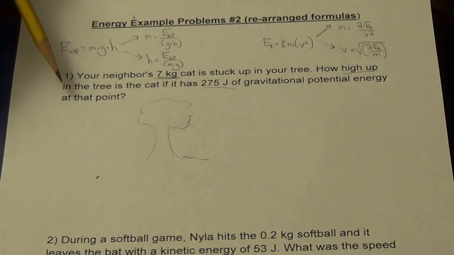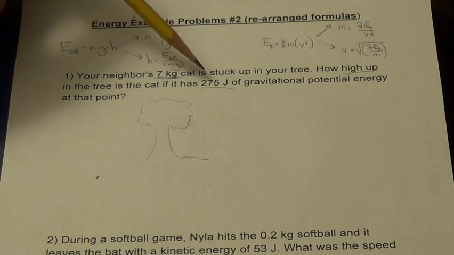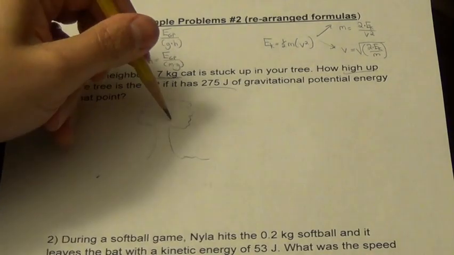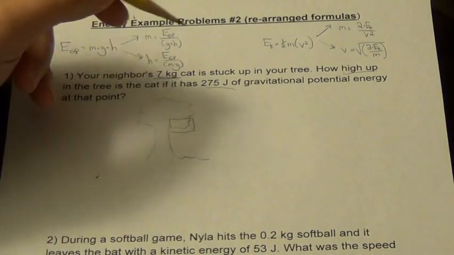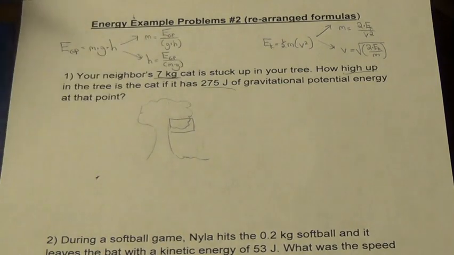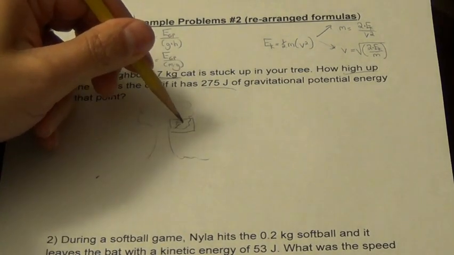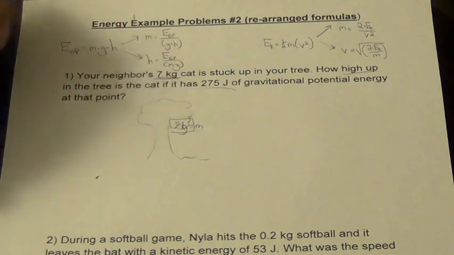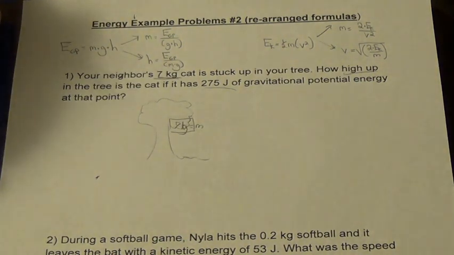So in this first problem, we have a 7-kilogram cat stuck up in a tree. How high up in the tree is the cat if it has 275 joules of gravitational potential energy at that point? So in this tree, we've got this cat, it's stuck up at the top. Now it says that the cat is 7 kilograms. So 7 kilograms, remember kilograms measures mass. So that's the mass of the cat based off those units.